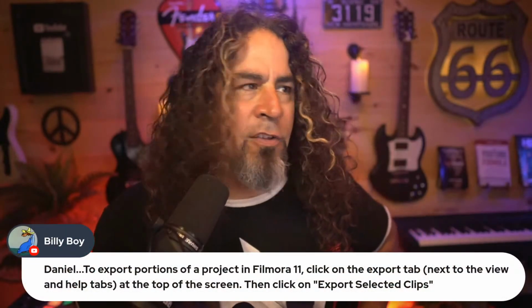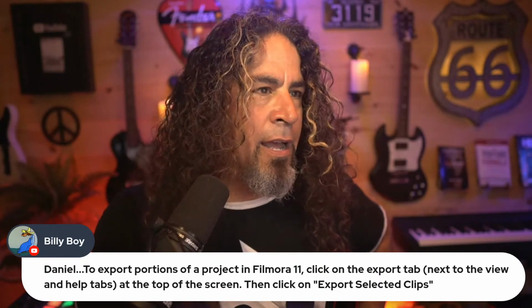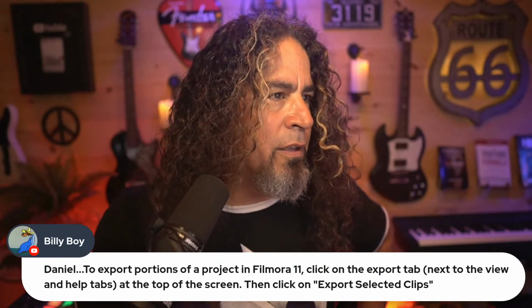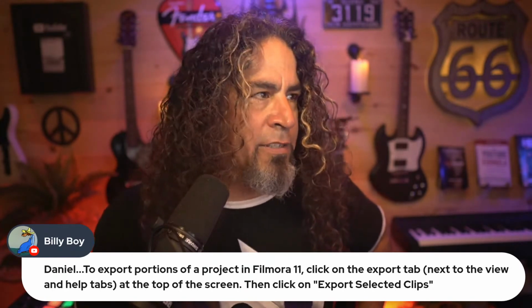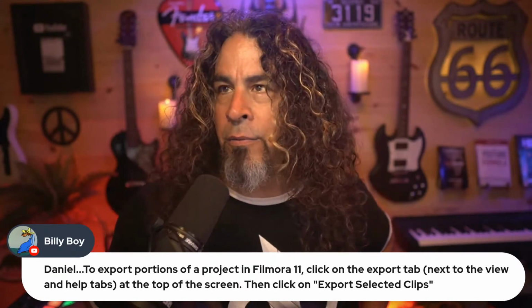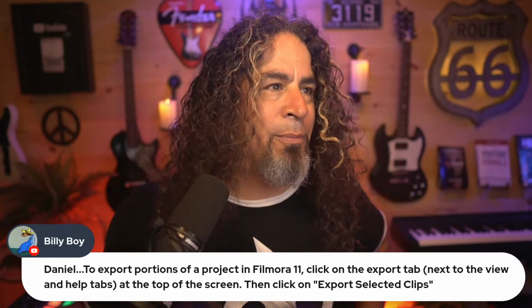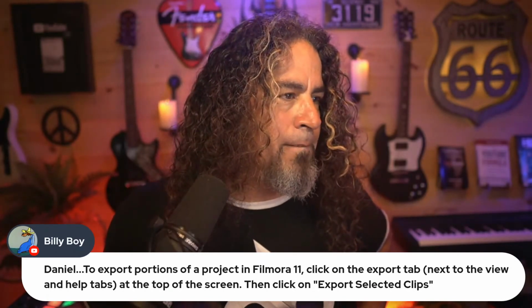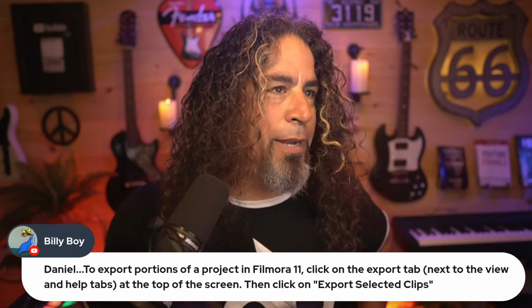but I'm hoping that I might be wrong. To export portions of a project, click the export tab, next to the view and help tabs. Let me see. Click on the export tab, next to the view and help tabs. Yeah, I know with the export tabs. Oh, export tab. Oh, wait a minute. Hold on a second. Maybe we're learning something. Let me follow Billy Boy here. Let me follow him down the rabbit hole. I'm with you, Billy. Let me see what we got.